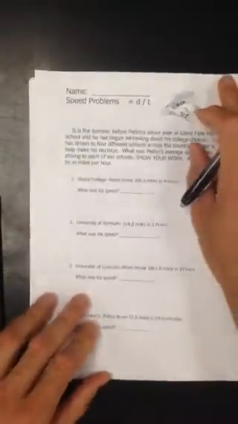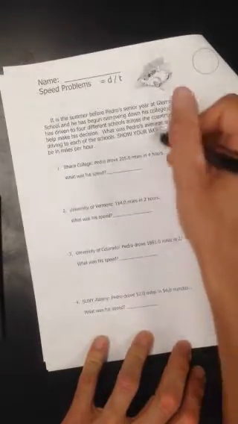So then you're going to do the next 2 pages in this packet, which are just practice. They're just speed problems practice. So, for example, and the key thing here is that you show your work. That's what I'm going to be grading you on, is showing your work.